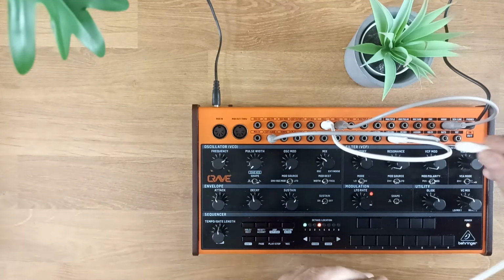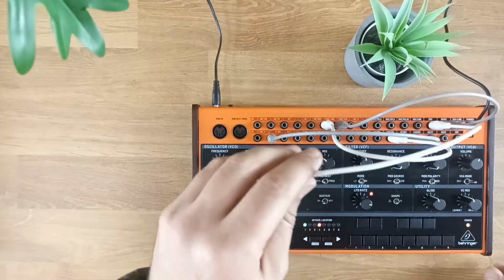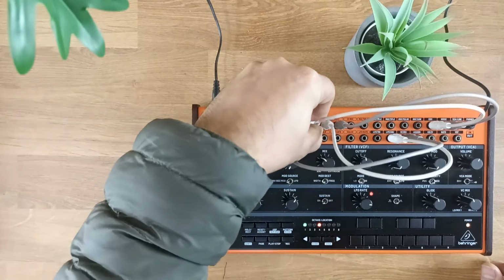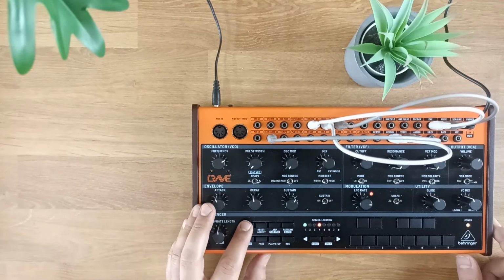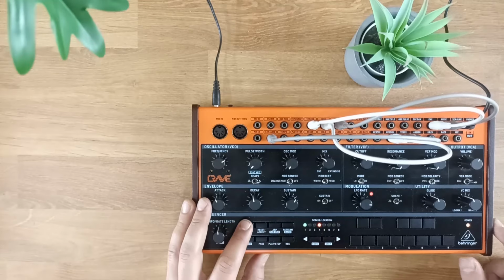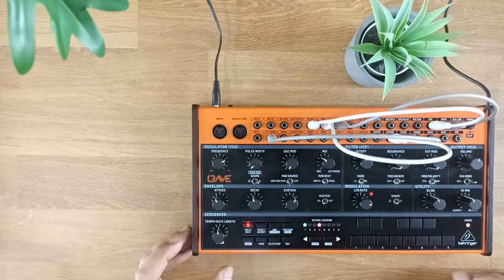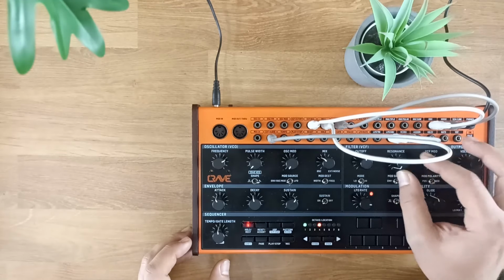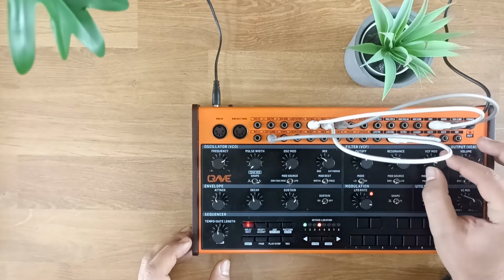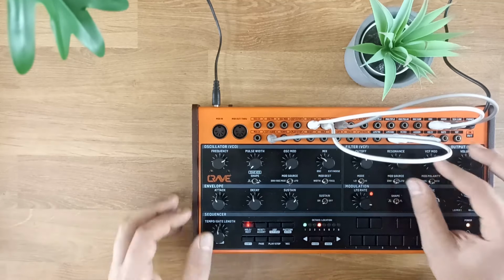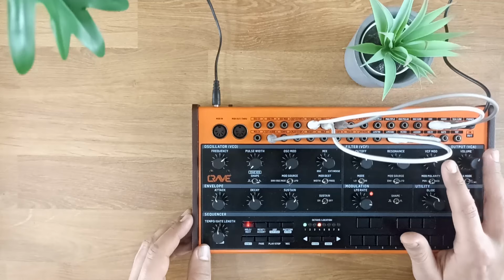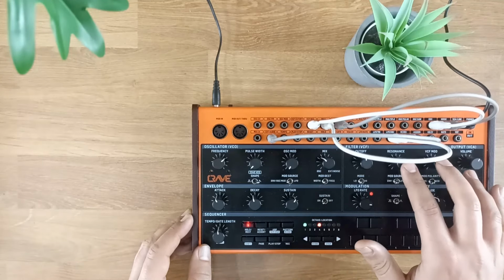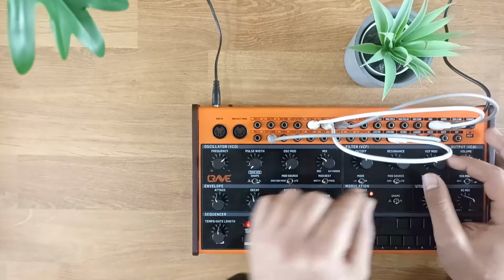Connect a patch cable from the envelope output to the VCF resonance input. Activate the hold button on the sequencer, enabling a constant signal from the envelope out on the patchbay to be shaped by the filter. Using the VCF mode and the resonance knob together, we can create melodic narratives using only the oscillator.